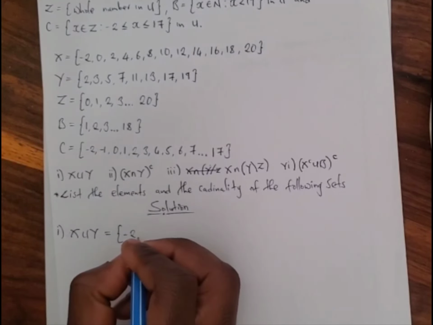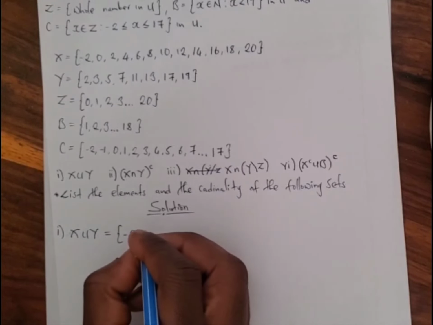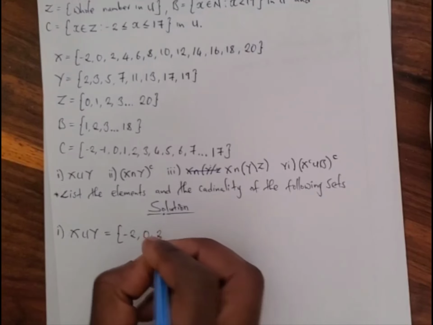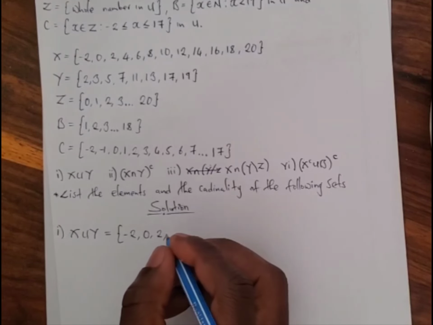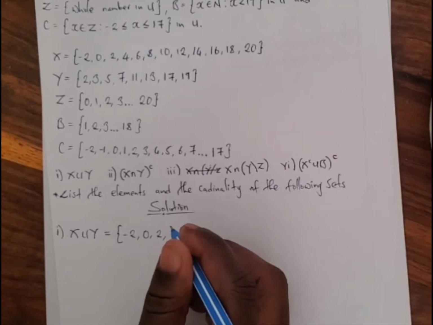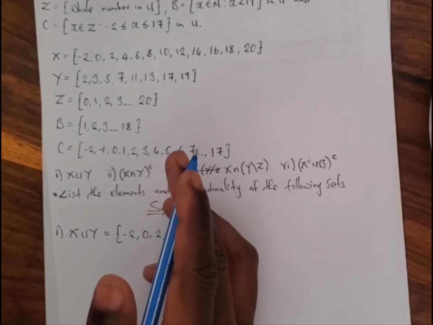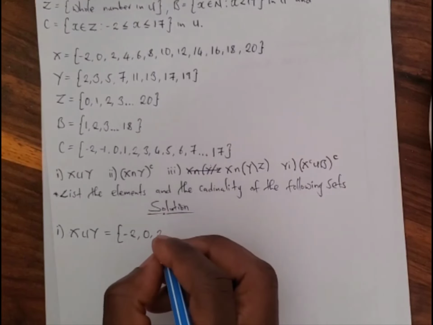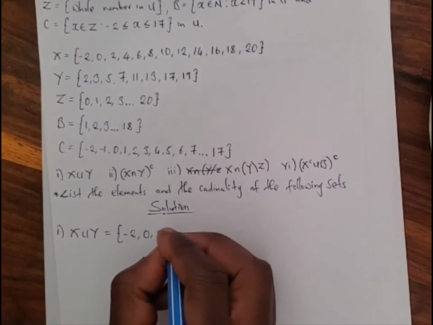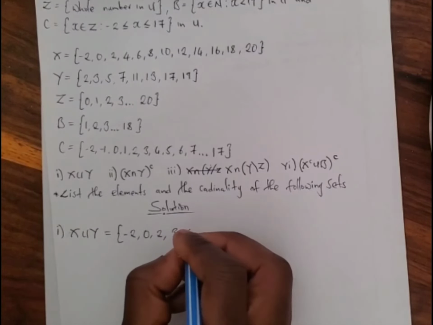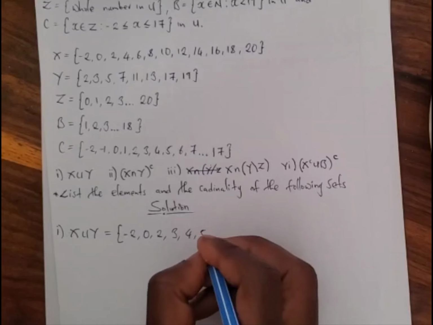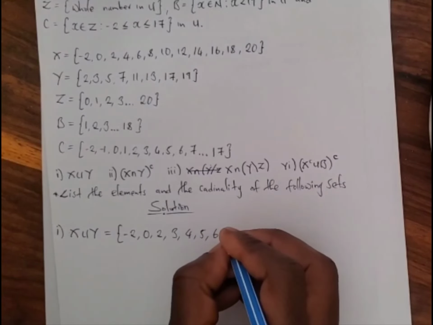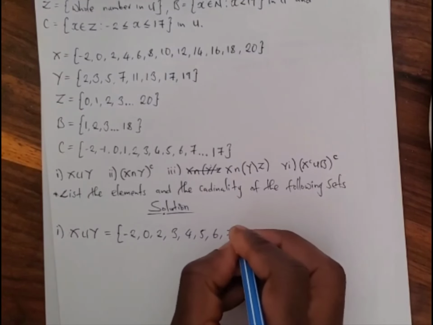So X union Y, we're going to have negative 2, 0, 2. Note that you don't have to repeat elements. If there is 2 in X and there is 2 in Y, you just write 2 once. So 2, 3, 4, 5, 6, 7, 8.